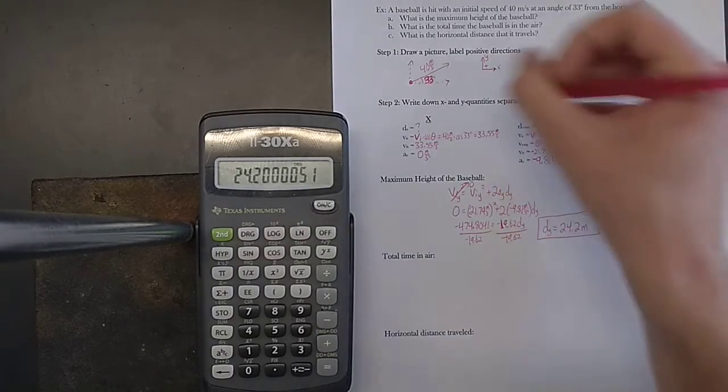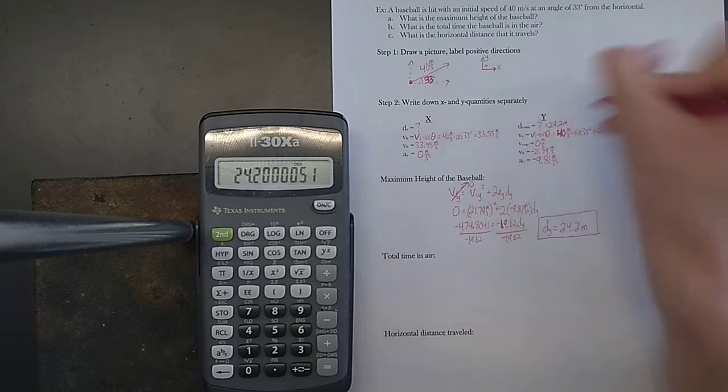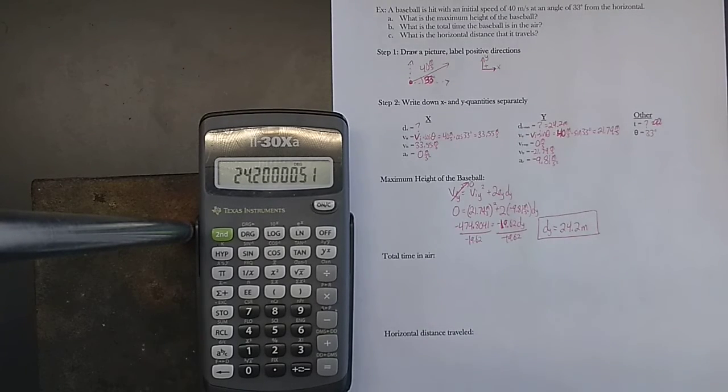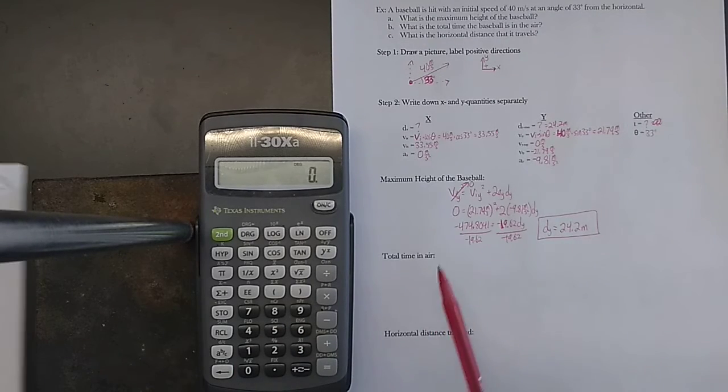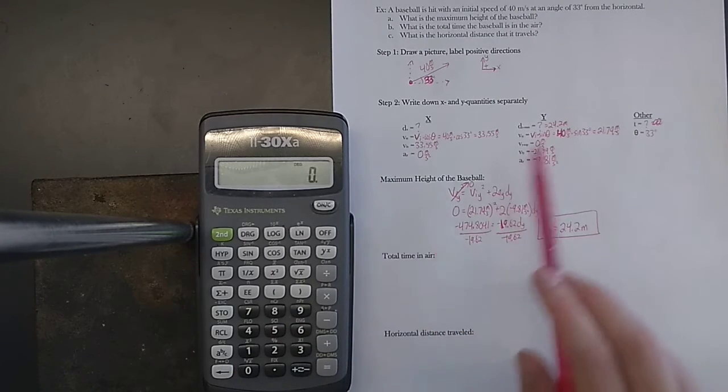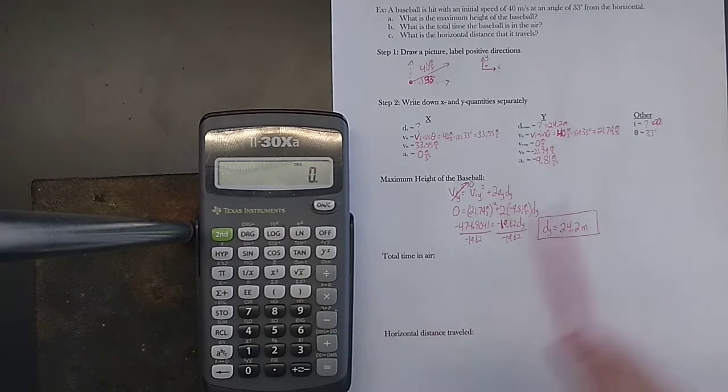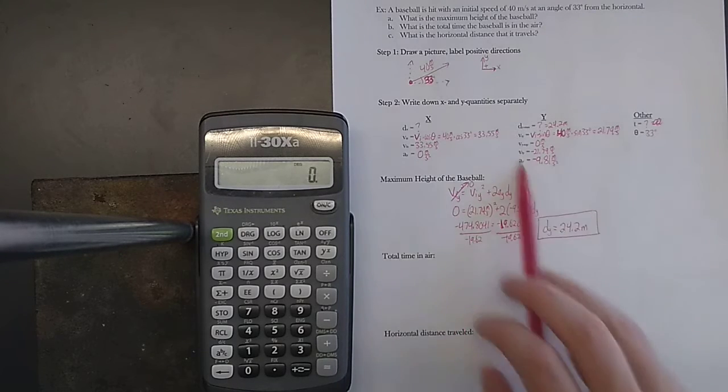Oh, that's not what I want. All right, total time in the air. There's really two ways to do this, and I will show you both. For the first part, we were talking about the maximum height of the baseball. That was very clearly the y direction. For time, it's not really clear whether we should use the x or the y. A general hint is almost any time that you're looking for the time that something takes to happen and you've got two-dimensional motion, you're going to be looking at the y direction, because how high the ball is in the air really dictates how much time it's in the air for. So we're going to be looking at the y direction again.